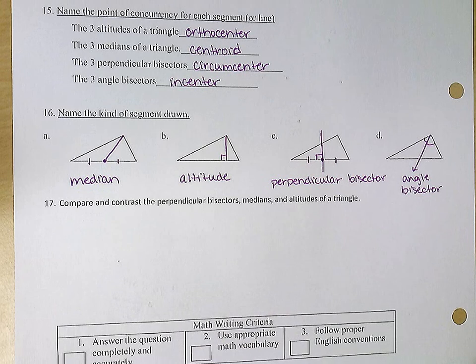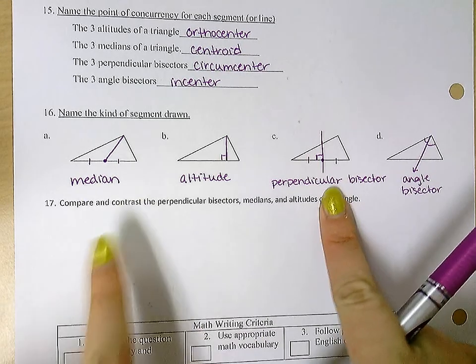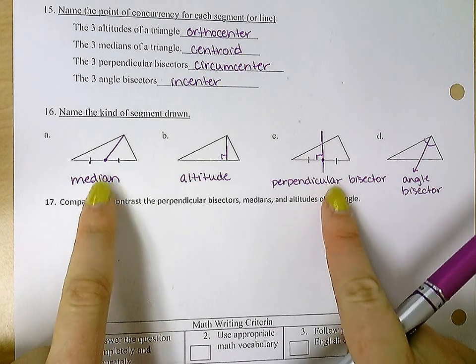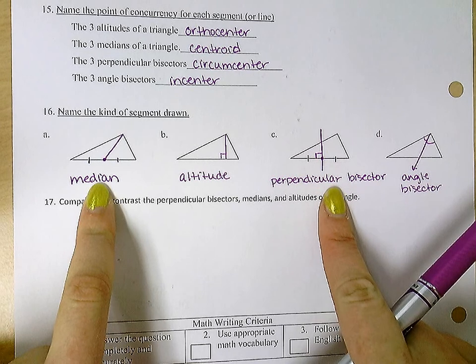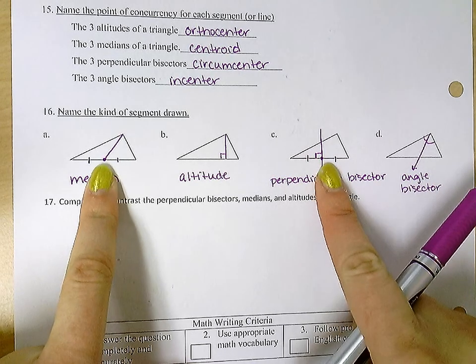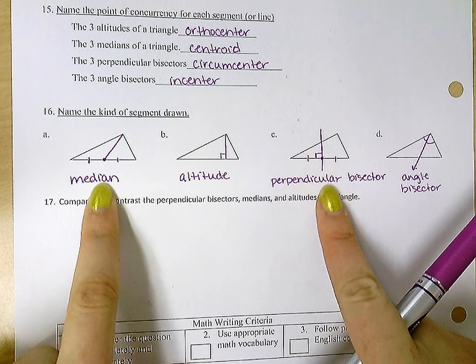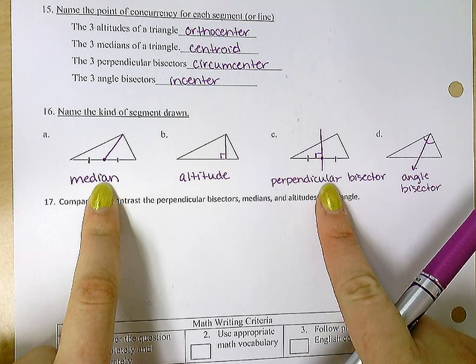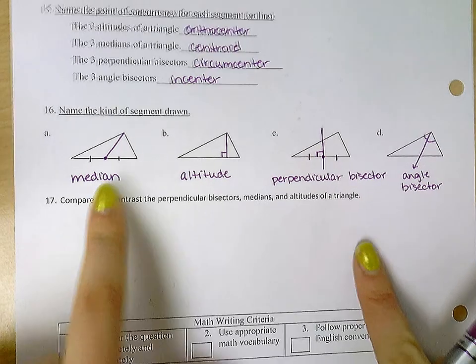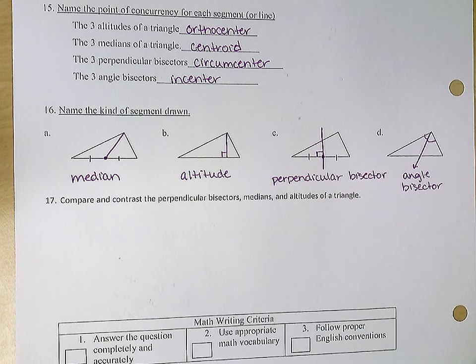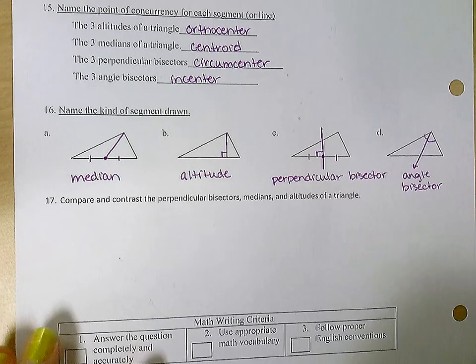Okay, last part here, we want to compare and contrast perpendicular bisectors, medians, and altitudes. I'm going to compare perpendicular bisectors and medians first. If I look at perpendicular bisector and median, what is the same about those two? They're at the midpoint. That's comparing them. What's different about them? This one has to be perpendicular. So that's what I would want to write about those two compared.